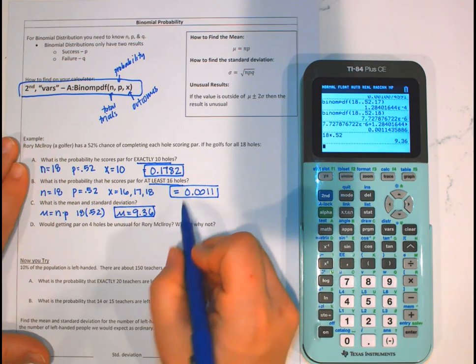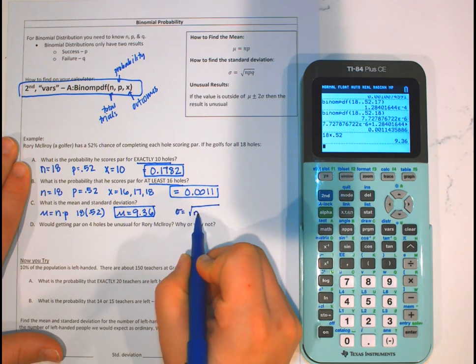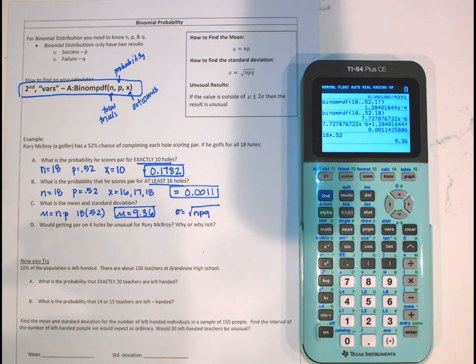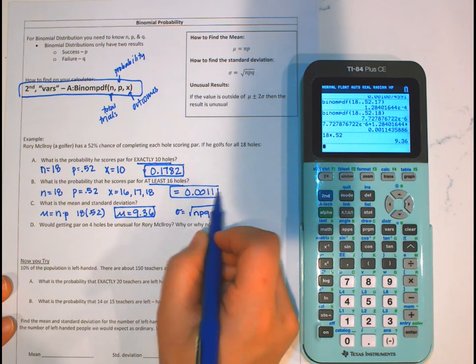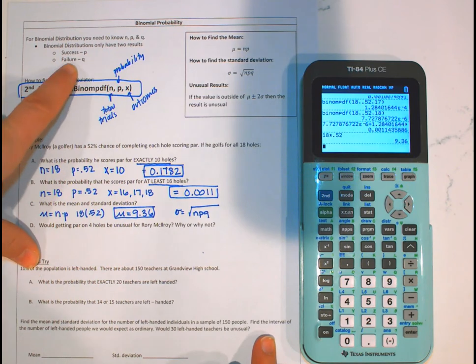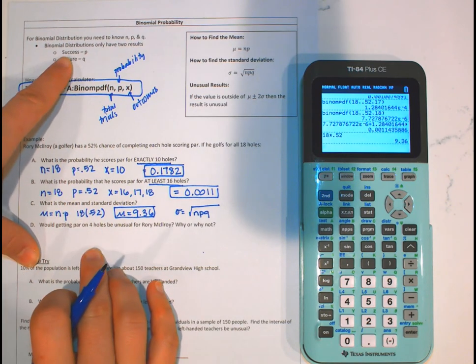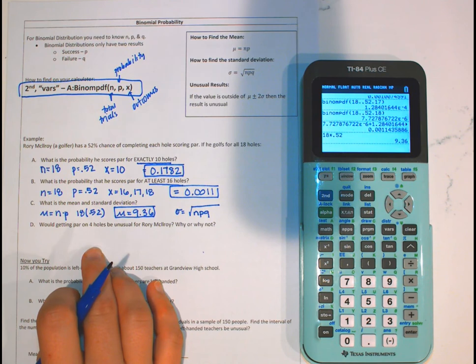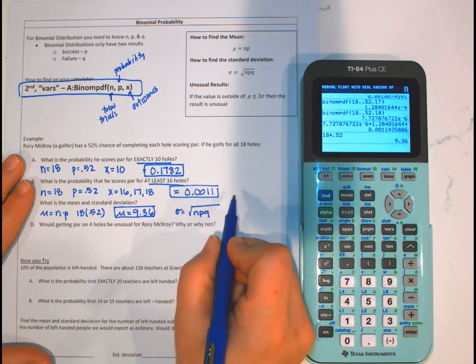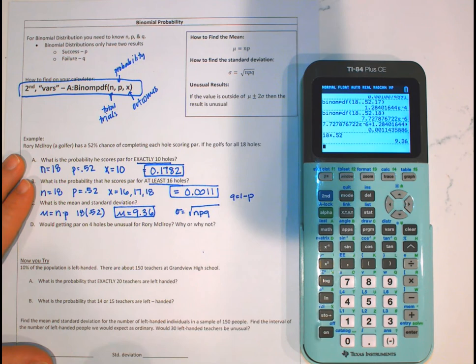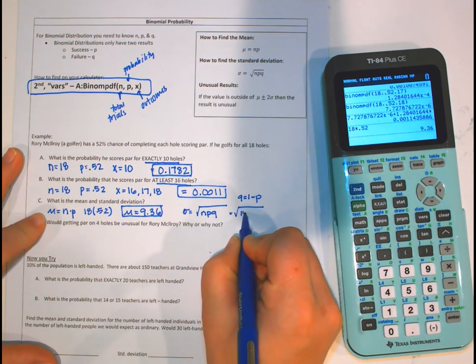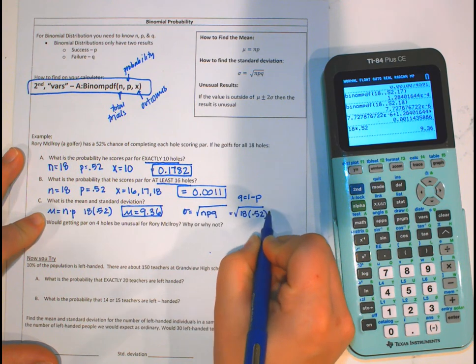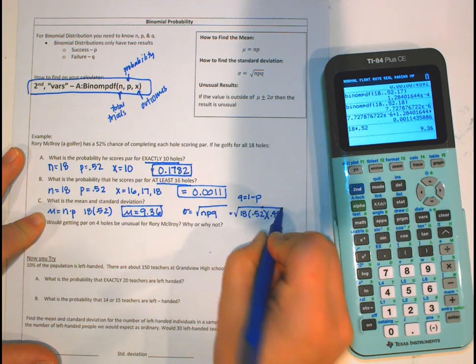To find my standard deviation, I do the square root of n times p times q. So I know n and p, I just need to find q. Remember, q is just the failure rate. So if you have a 52% chance of being successful, your failure is the other 48%. So q you can also find by doing 1 minus p, but it's just the percentage that you don't get what you want. So n is 18, my probability is 0.52, so my failure rate is 0.48.